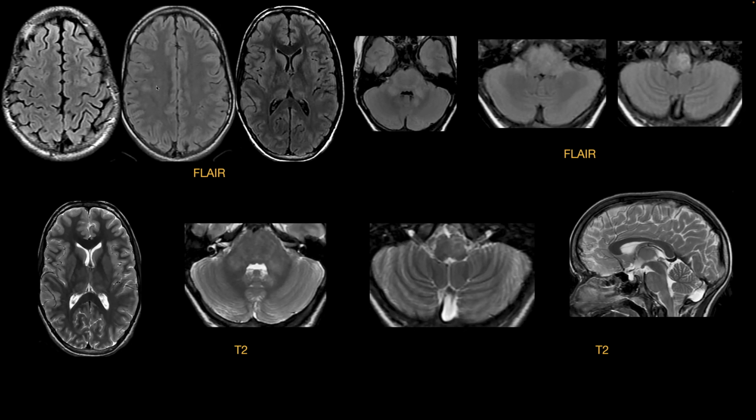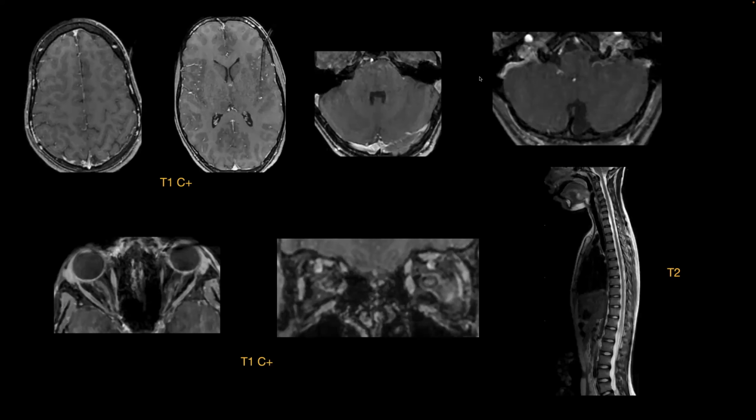So these are the initial scans. Again, some hyperintensities around the perisylvian cortex, bilateral thalami, brainstem, and the cerebellar white matter. On the other sequences, you can appreciate the involvement of the pons and the medulla. Post contrast, there was no enhancement. Optic nerve, there was some degree of optic neuritis, if I'm not mistaken.